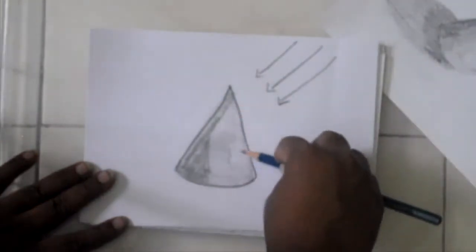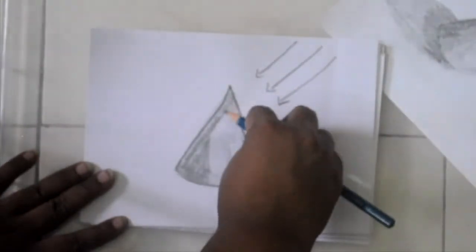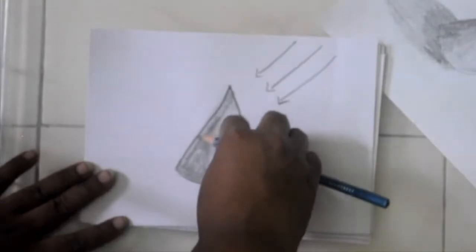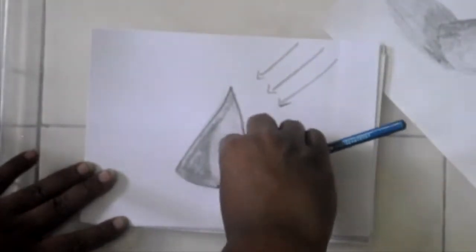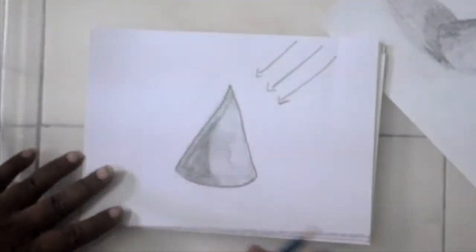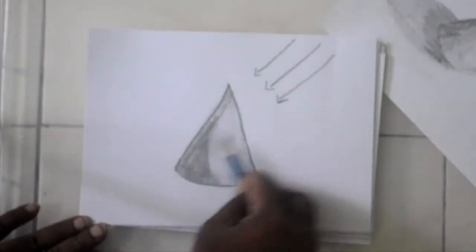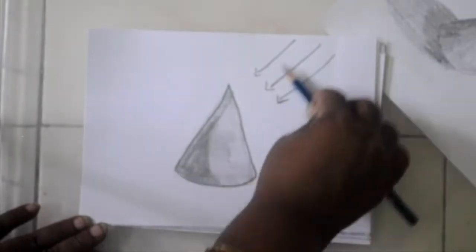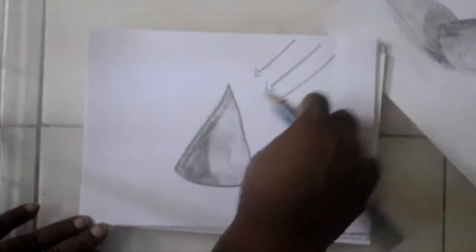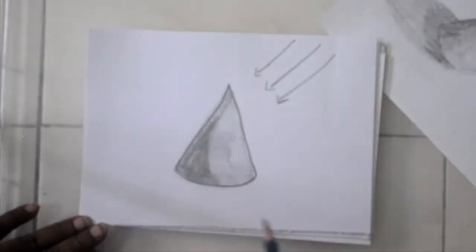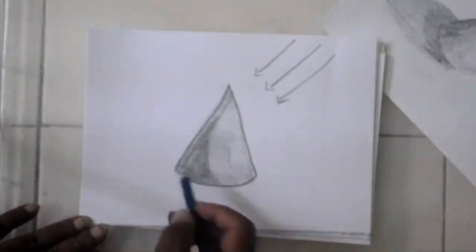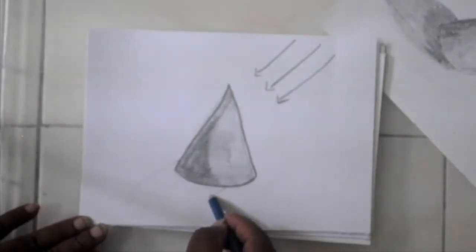So this area here will have the lightest of the shading, and this area over here, which is in the opposite direction of the light source, will have the dark shading, and the shadow will be in the same direction as the light source. So our shadow is going to be right here, like that.